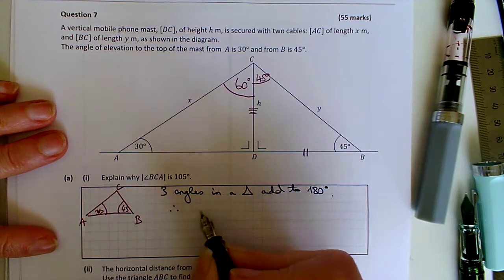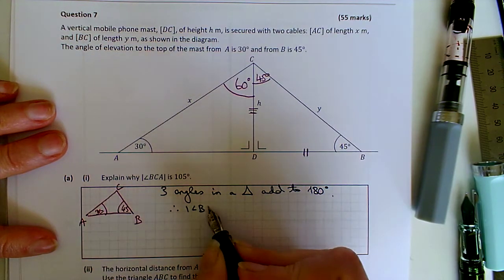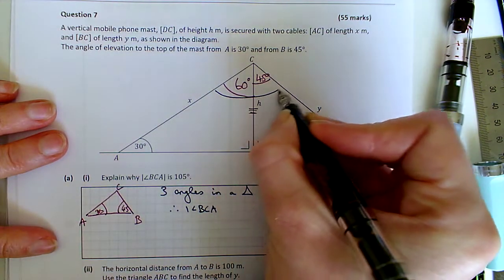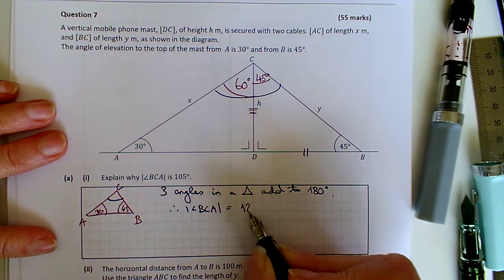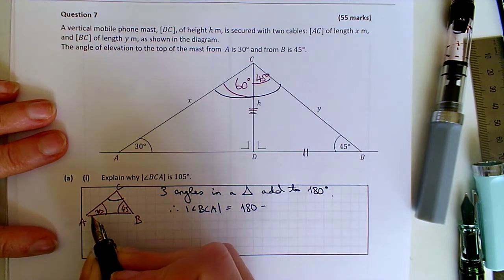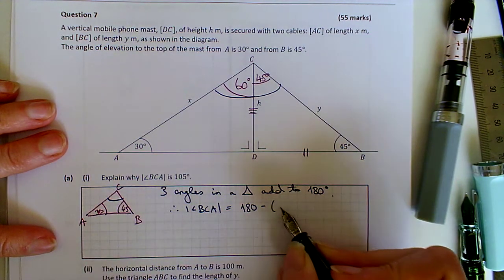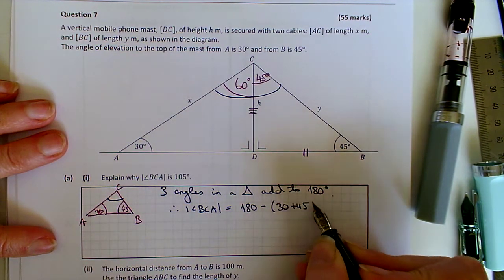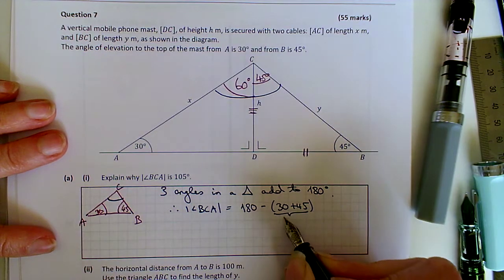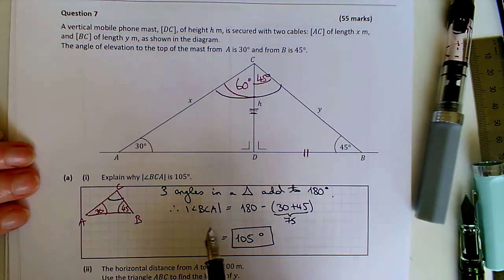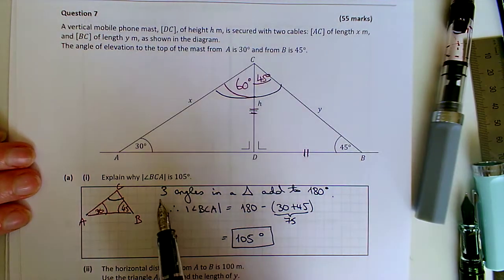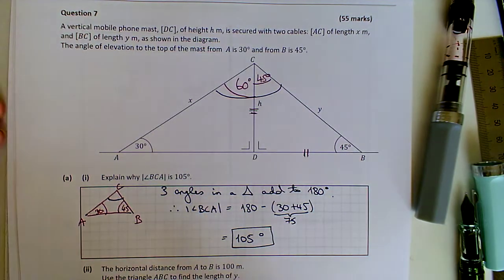So therefore, the angle BCA, that's the full angle here, is going to be 180 minus the 30 down here and the 45 down here. So that's 75, and that's equal to 105 degrees. So there's our full explanation. If you just did the calculation, you probably get full marks, but it's always good to write down where that's coming from.